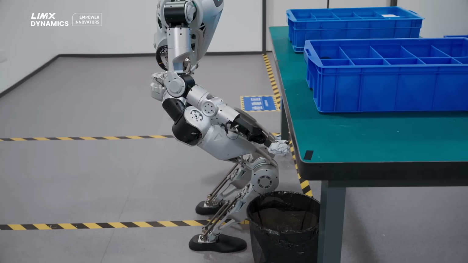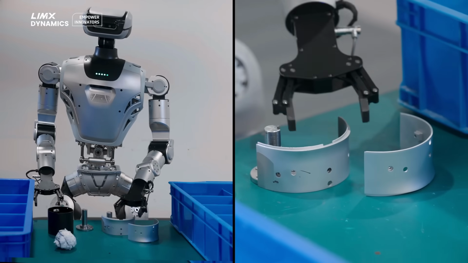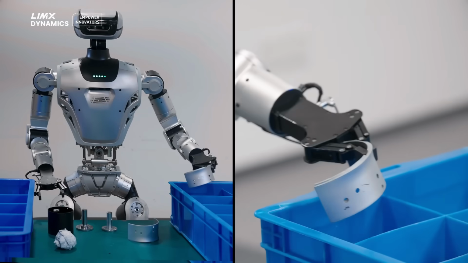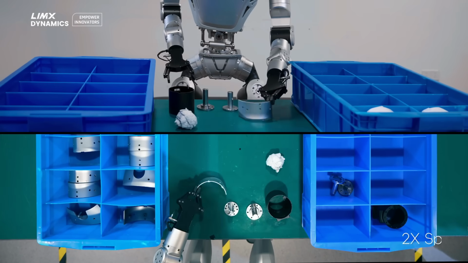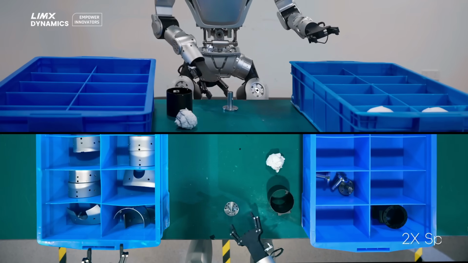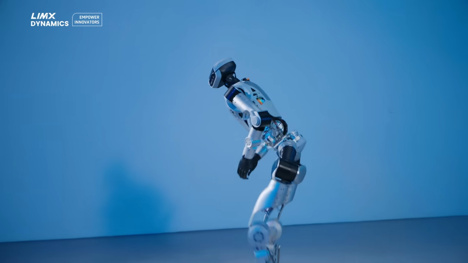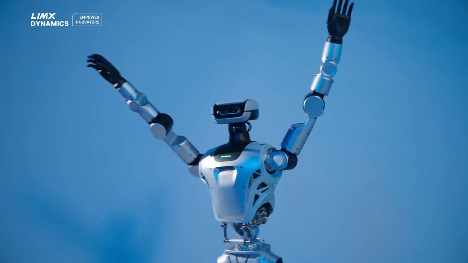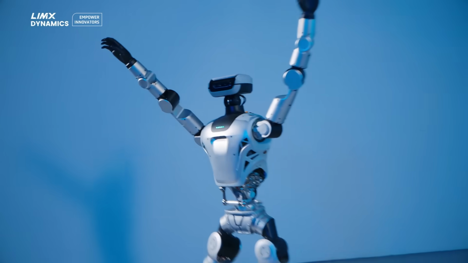And I would say this sorting task is actually way more impressive than the Figure 02 laundry demo. And that's because these items are a lot smaller, plus it actually needs to sort these items, plus the compartments are also smaller. So it's a lot more challenging to actually execute this task. And then finally, as you can see over here, it can also kind of attempt to dance. It's kind of cute, if I must say so myself. But anyways, that is the latest demo by this new humanoid robot called LimX Oli.